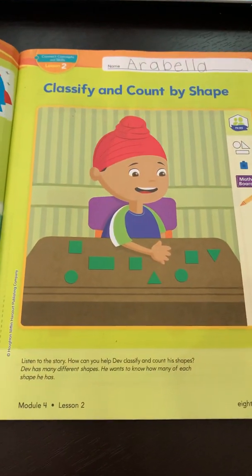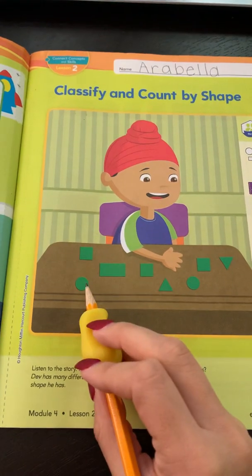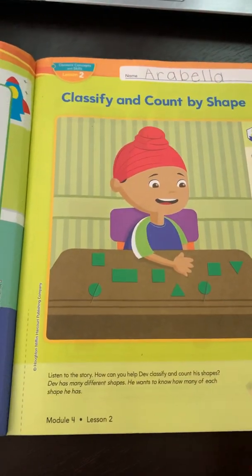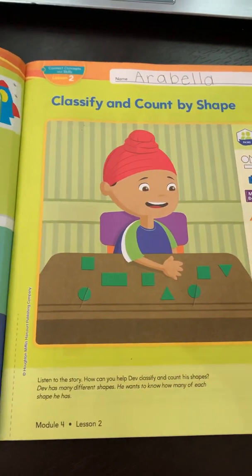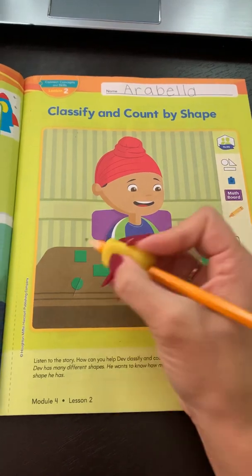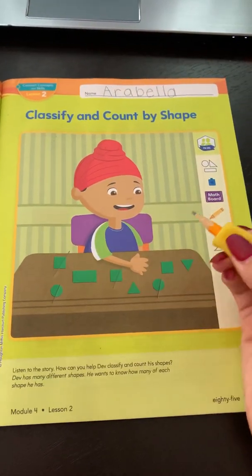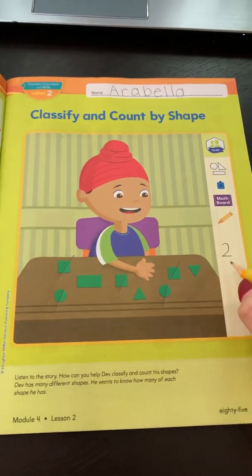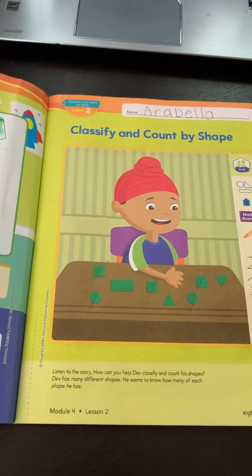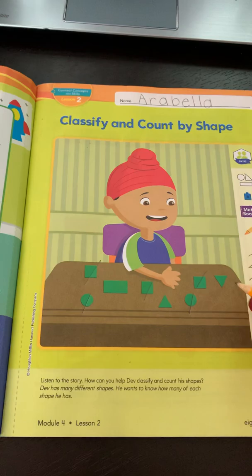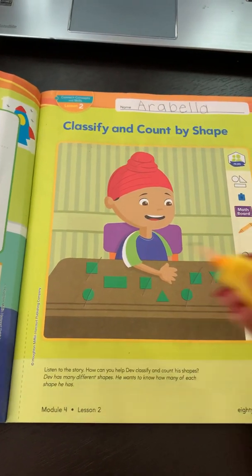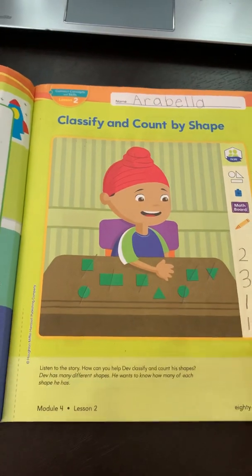Let's start by counting one shape. Let's start with the circles. 1, 2. He has 2 circles. Let's count now the squares. 1, 2, 3. He has 3 squares. Now let's count the triangles. 1, he has 1 triangle. And now the rectangles, 1 rectangle.